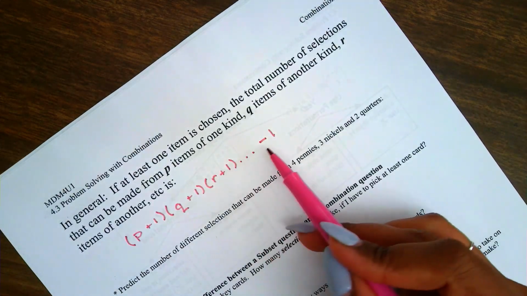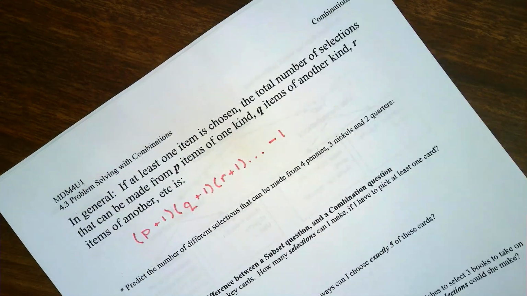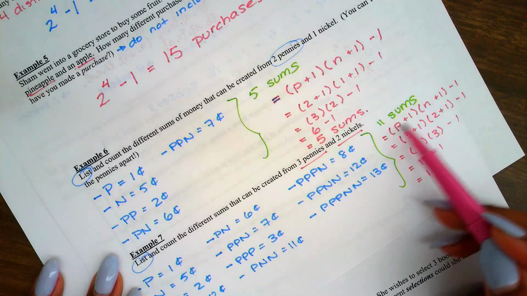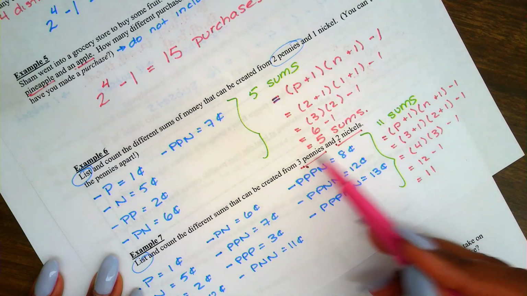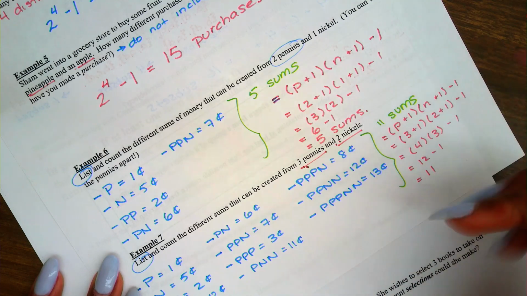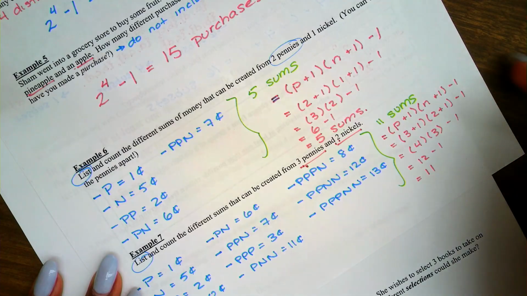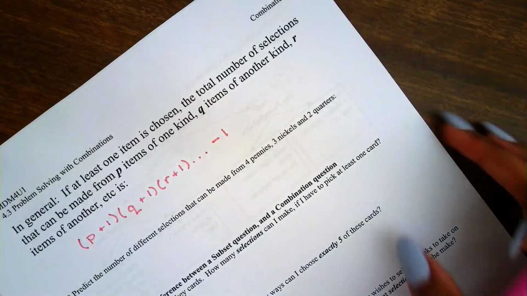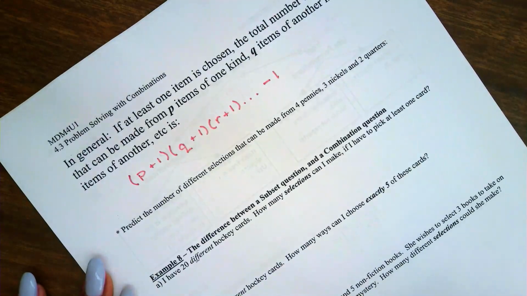Now, the only reason there's a dot dot dot is because we don't actually know how many different items we'll have. Just like in the previous question over here, the reason why we only did it twice is because we only had 2 sets of identical things, pennies and nickels. But if I had 3 pennies, 2 nickels, and 4 quarters, then we would have pennies plus 1, nickels plus 1, quarters plus 1. Okay? So that's why it's a dot dot dot. Each of the P, Q, R just represents the number of different items you have.